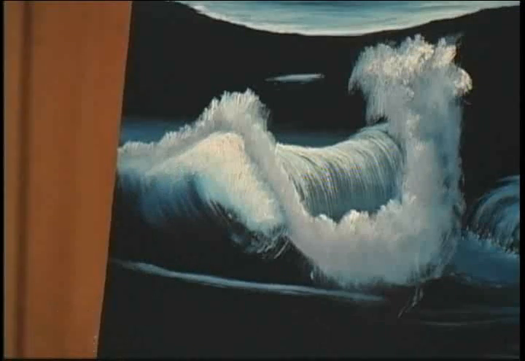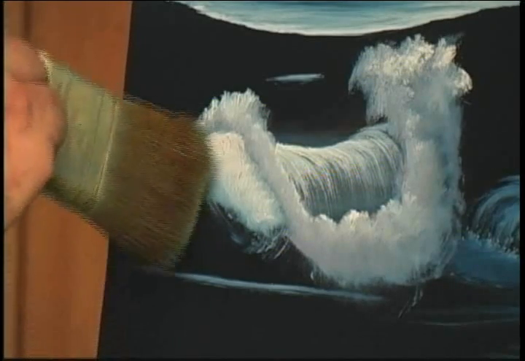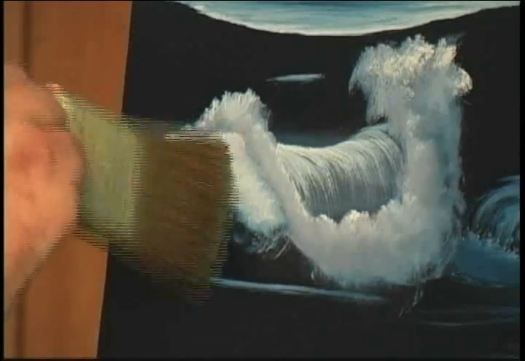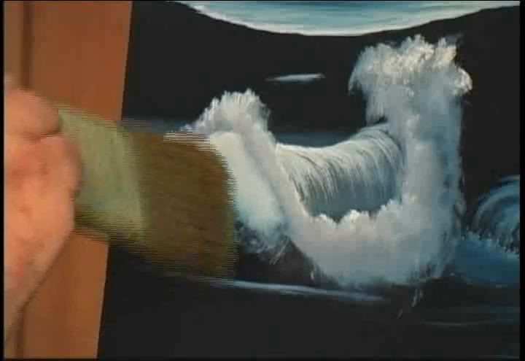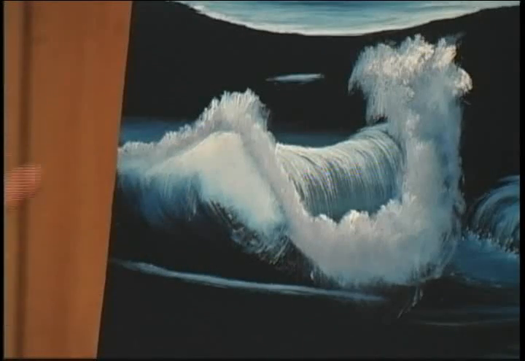Well, you know, there's no mistakes here. They are just learning lessons. So we'll just go ahead and take that out by reapplying new paint. Now I'm ready to blend. So I'm going to take this brush and starting right here in the center, little circles. And see how sharp that edge now is. It's like you can go forever looking through the eye of that wave.